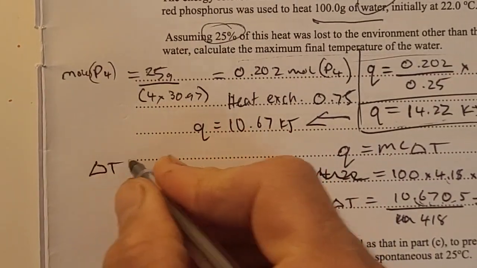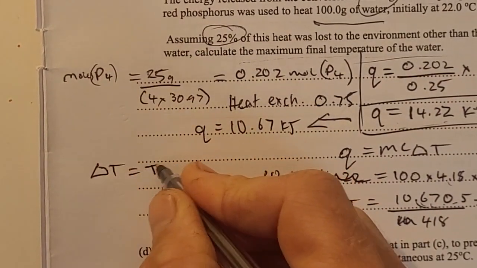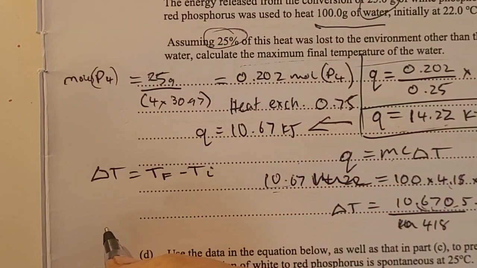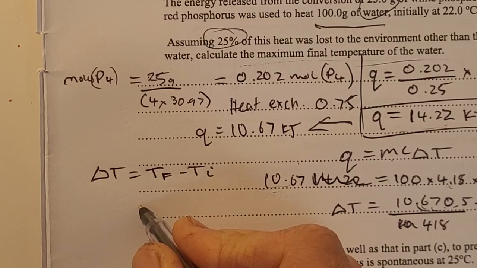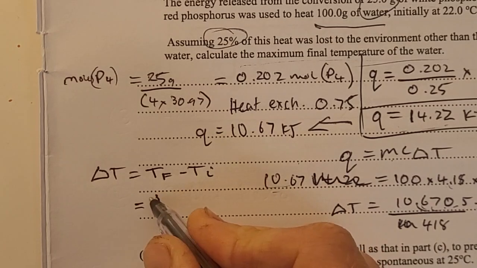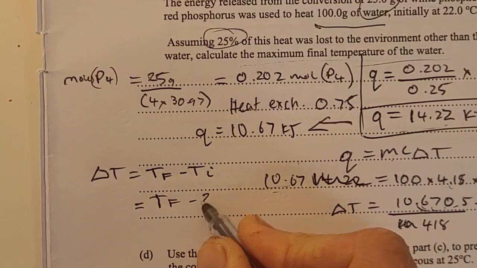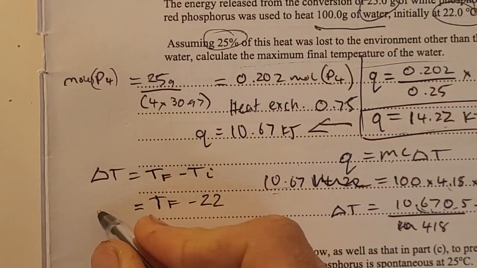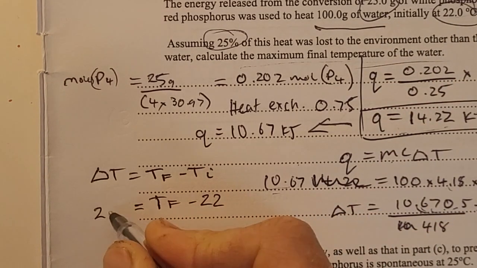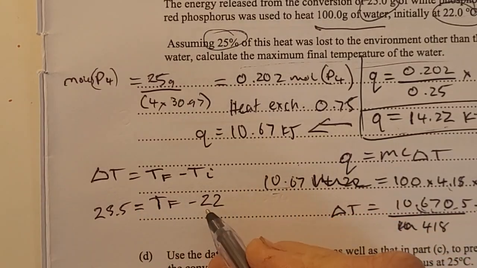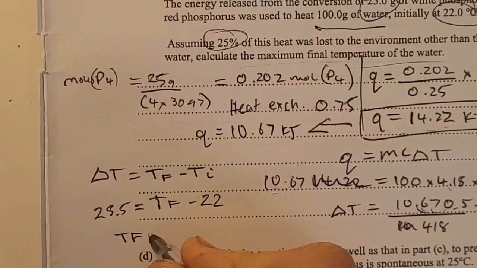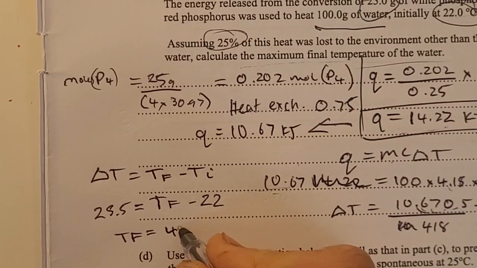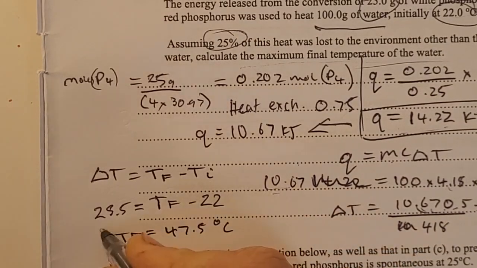Delta T is equal to the temperature final minus temperature initial, and what was it, 22, wasn't it? Here we go. And 25.5. Okay, temperature final is 47.5 degrees Celsius.